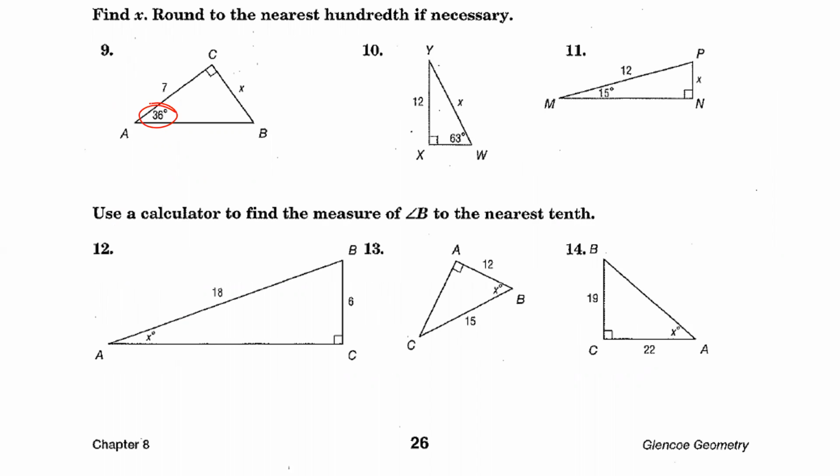So 36 is our angle. So X would be our opposite side. 7 would be our adjacent. Again, opposite and adjacent, that'd be tangent. We have tangent of 36 equals X over 7. We need to get rid of the 7 by multiplying both sides. We end up with 7 times tangent of 36.